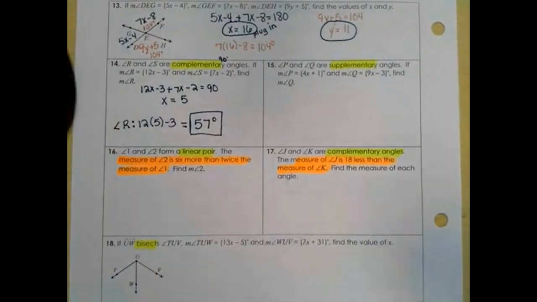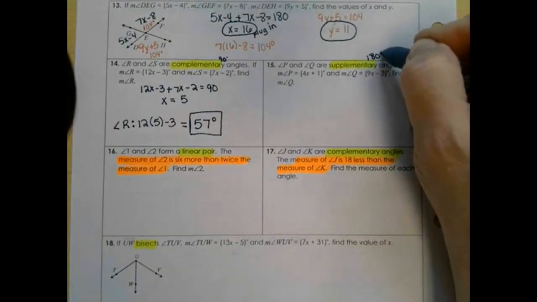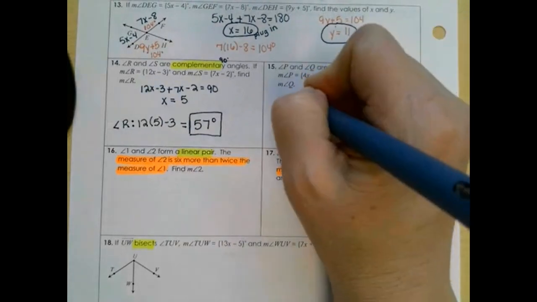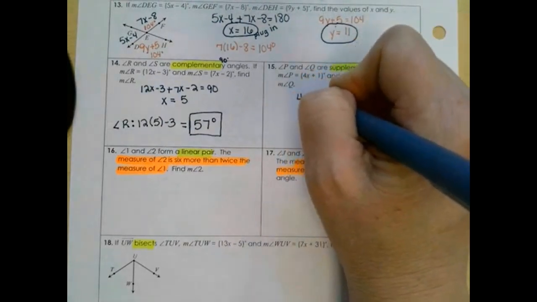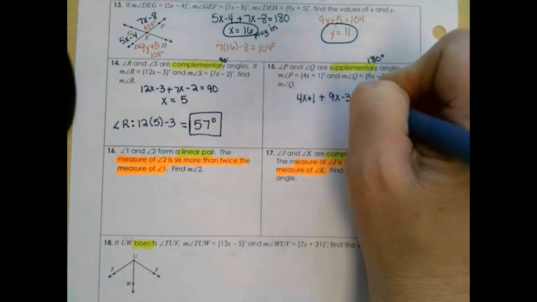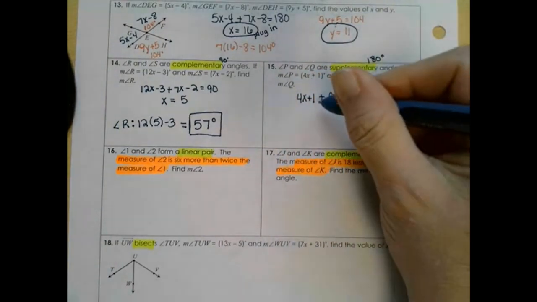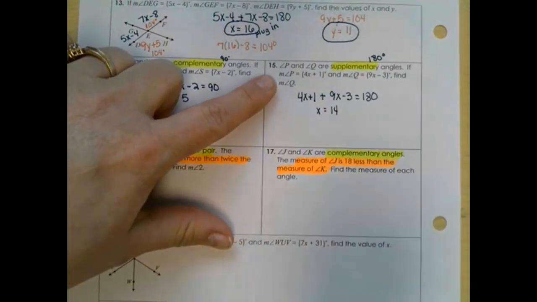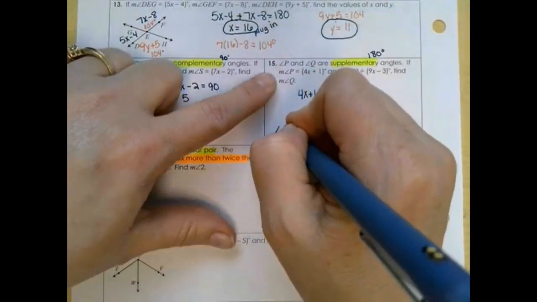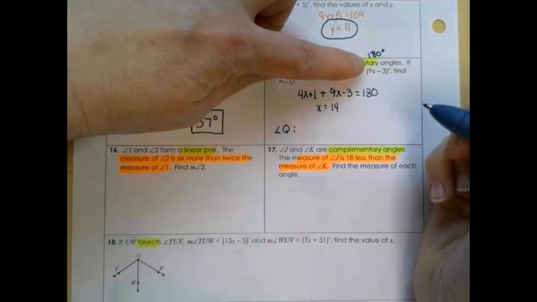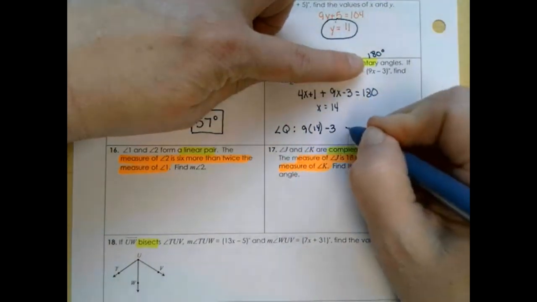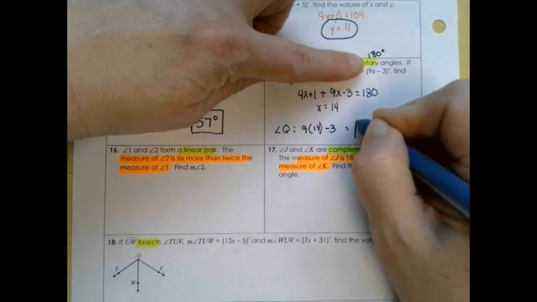Okay, number 15. Number 15 says supplementary. What does that mean? They're going to add to 180 degrees. Same thing that we did over here, but it's going to be 180. So we're going to say 4x plus 1 plus 9x minus 3 equals 180. We would solve that for x. And then the question said to find the measure of angle Q. So angle Q, we would take 9 times 14 and subtract 3, and that gives us 123 degrees.